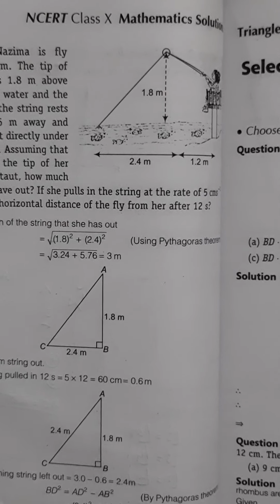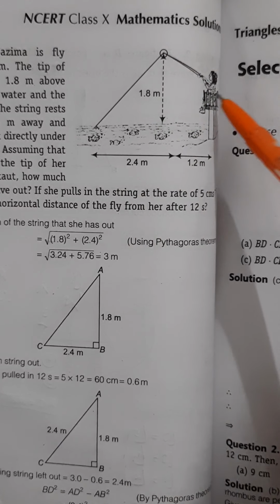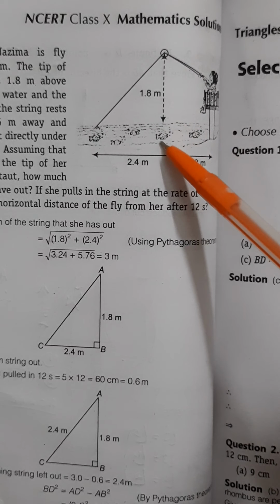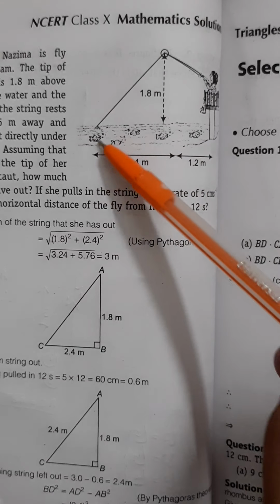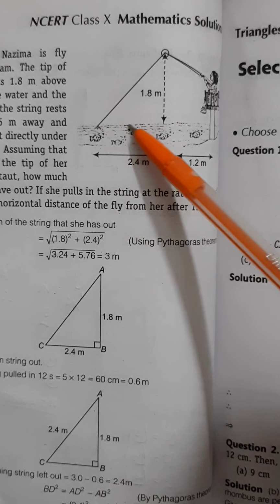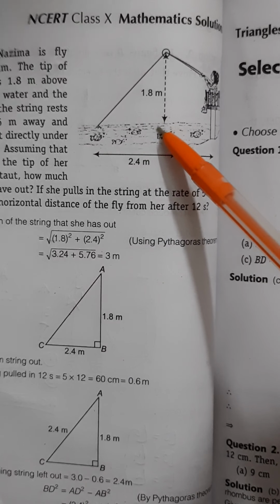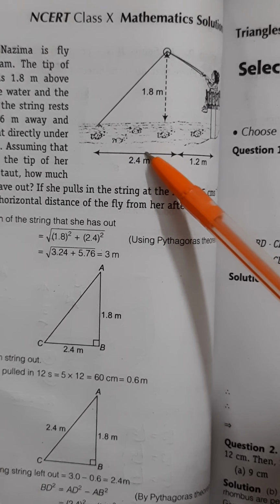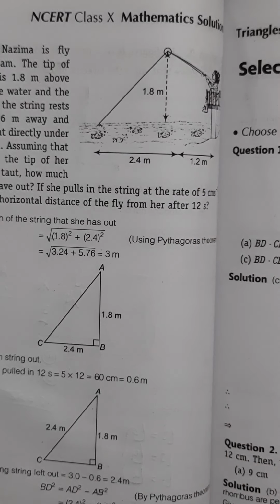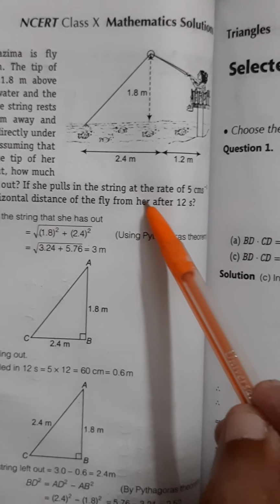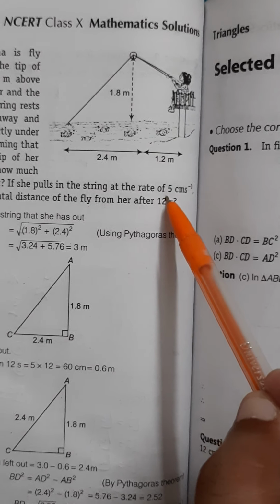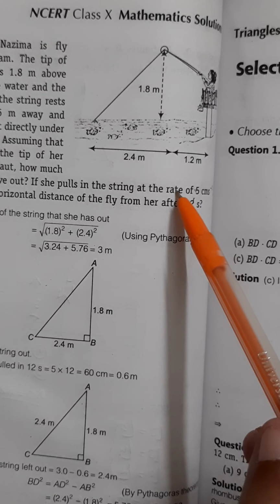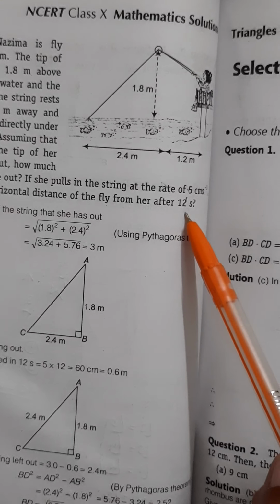Now this is the last question. Here this girl is having a fishing rod, and this is the thread, and this is at a height of 1.8, and this distance is given as 2.4. She is pulling at the rate of 5 centimeter per second. The question is what will be the horizontal distance of the fly after 12 seconds.